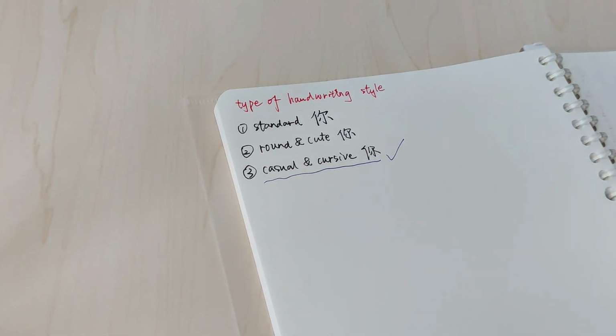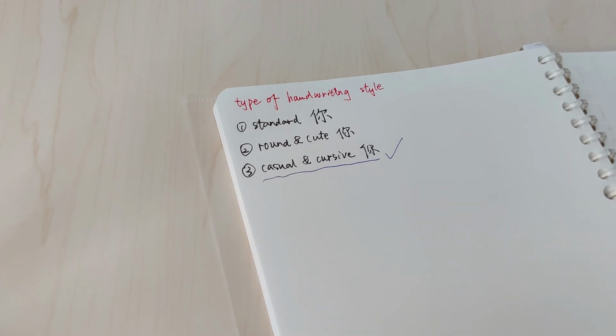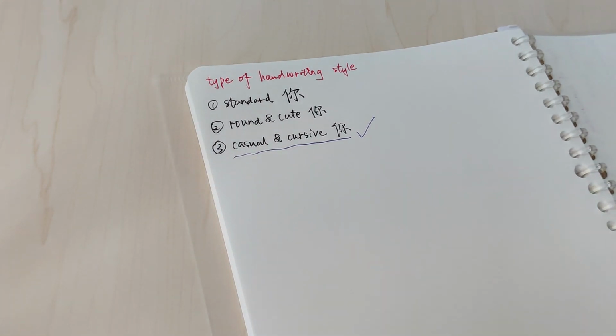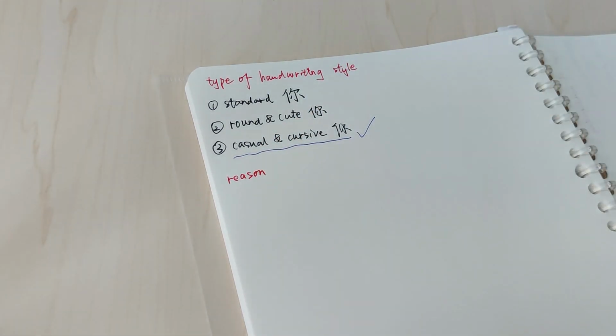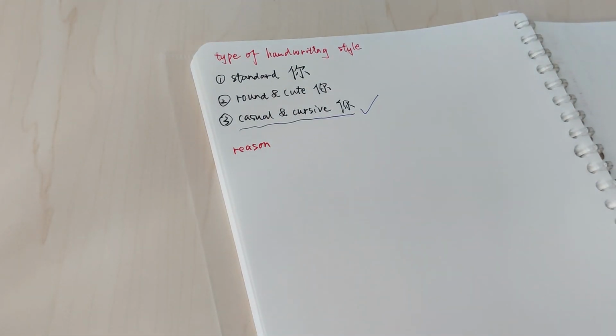Before we learn how to write the character in the cursive way, we have to understand why people want to write it in the cursive and casual way. That's very important. From my experience, there are only 2 reasons.